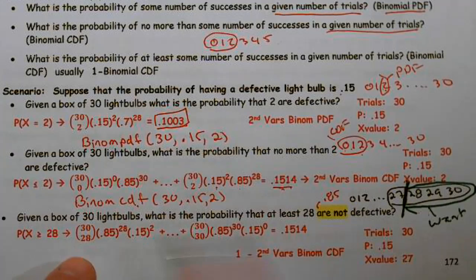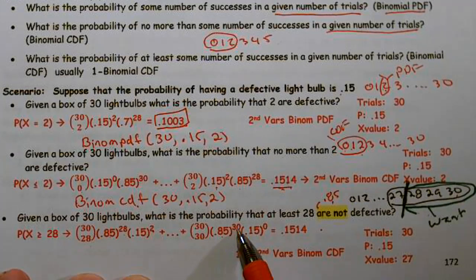So the lowest value I want, 30 choose 28. We changed our probability to 0.85 because we're working with not defectives. So 0.85 to the 28. 30 minus that gives me 2. Now, 30 choose 30 is 0.85 to the 30th, 0.15 to the 0.